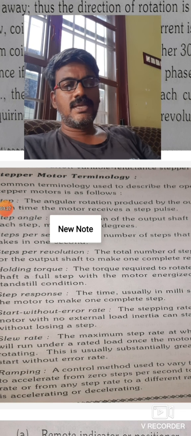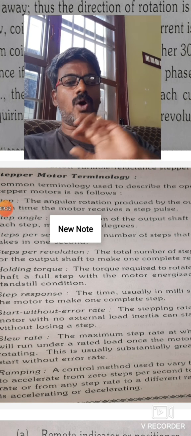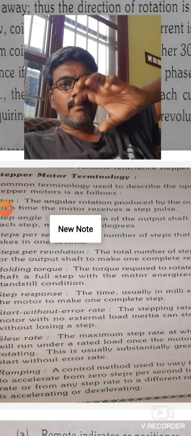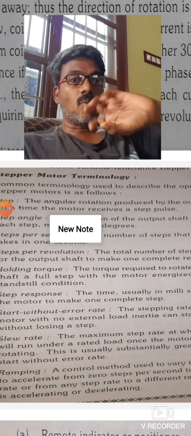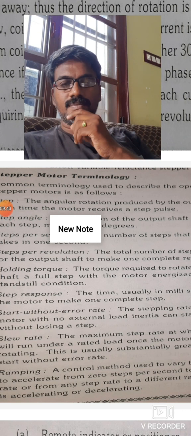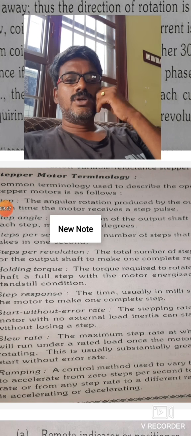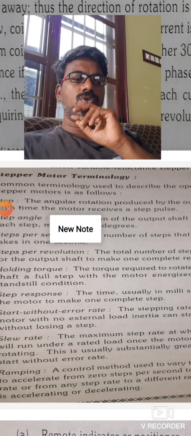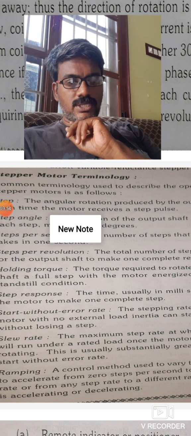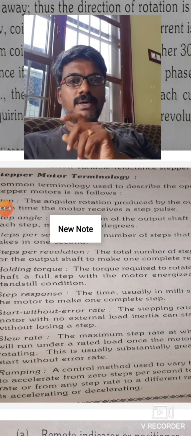Steps per revolution means the total number of steps required for the output shaft to make one complete revolution. For one complete revolution, how many steps are required? That is known as steps per revolution. The total number of steps required for the shaft to make one complete rotation is known as steps per revolution.